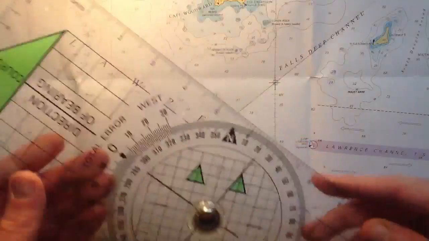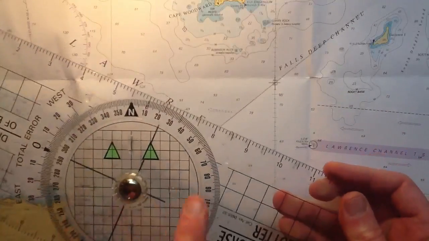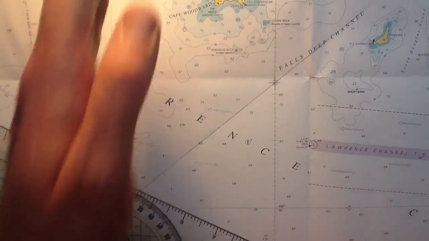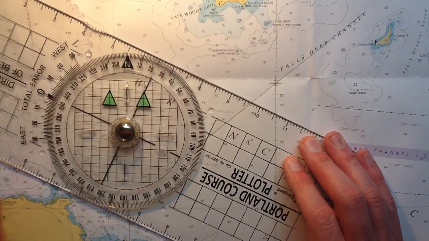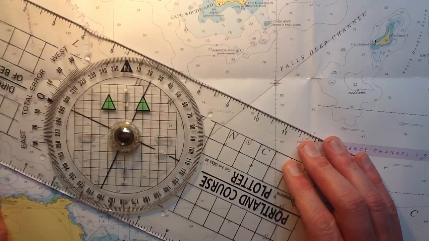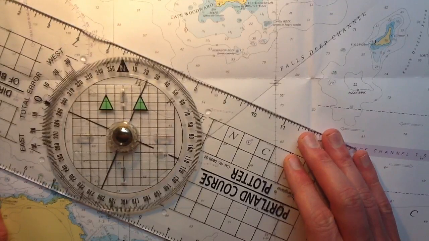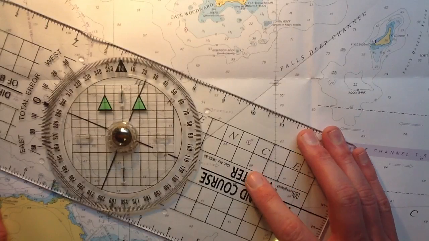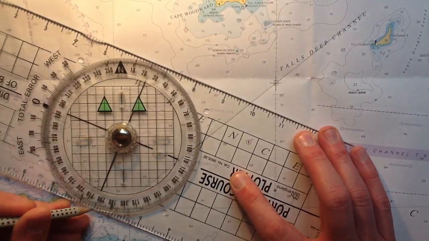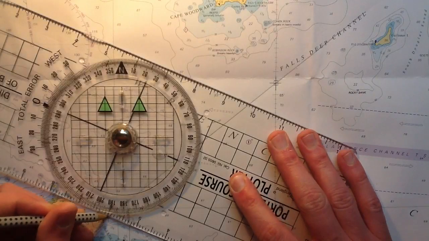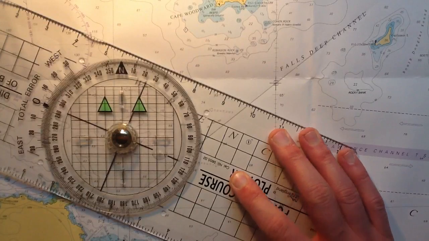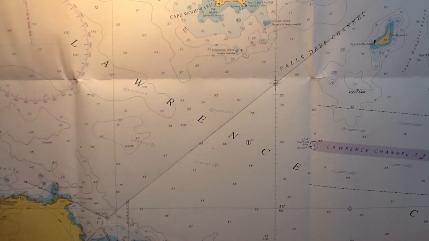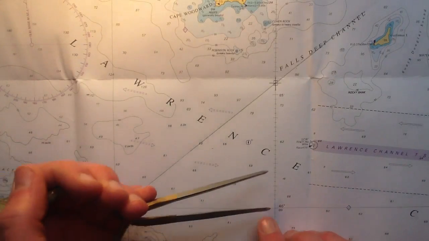So 293. We set this down on our chart. Remember lining up the arrows and the lines with the north going lines on the chart. We want to put the outside edge of this plotter lined up with our starting point and then bring it in line like so. We then draw a line going in direction 293, and you can see I'm actually drawing across land, and for this construction it doesn't really matter because we're not going to go there, we're just using this method to tell us which direction to go in.